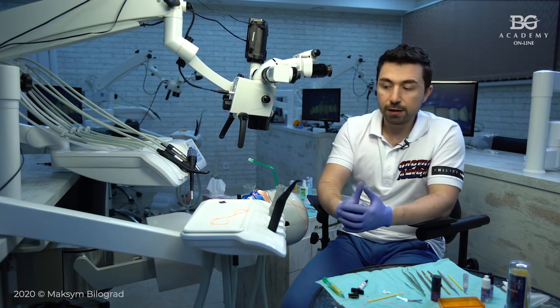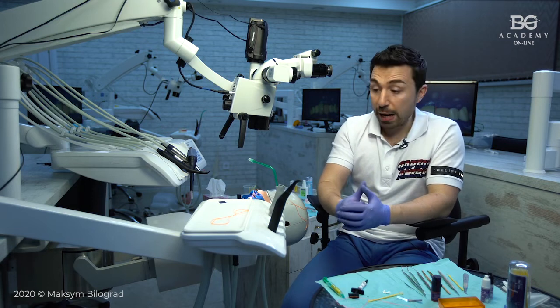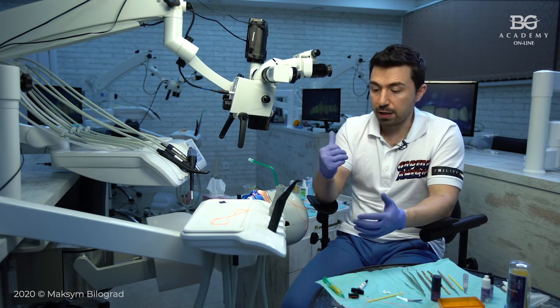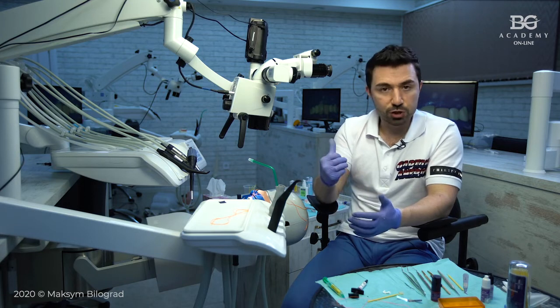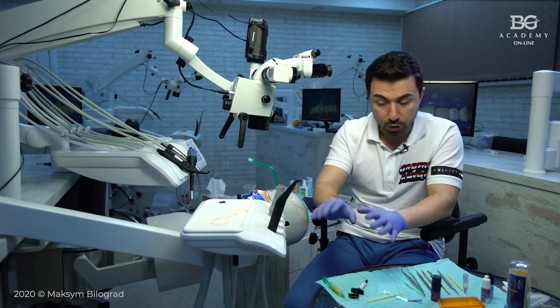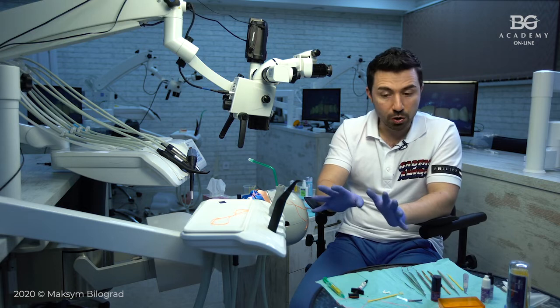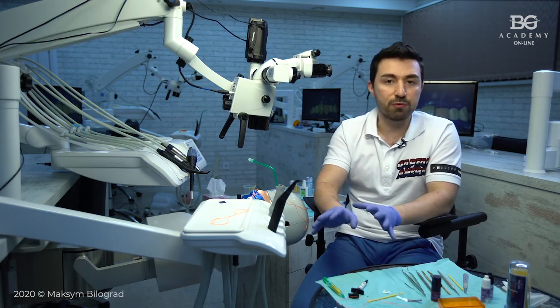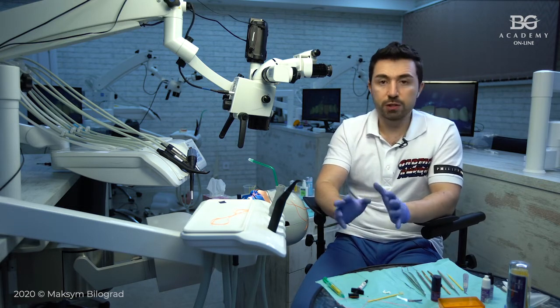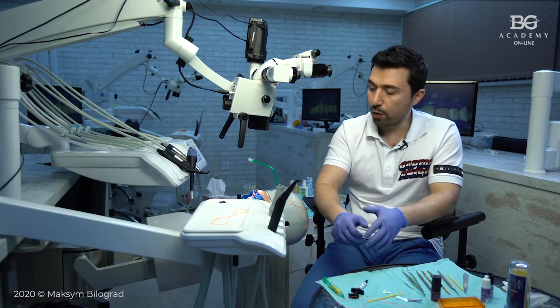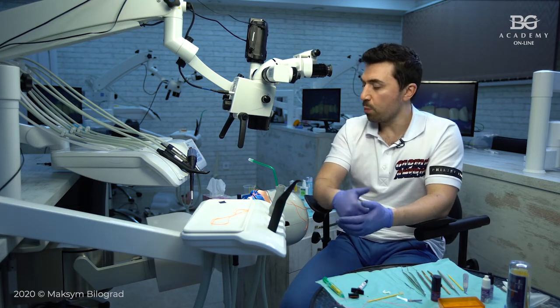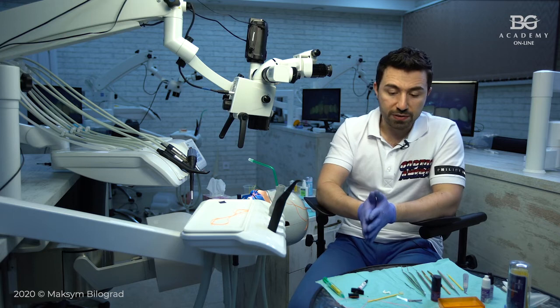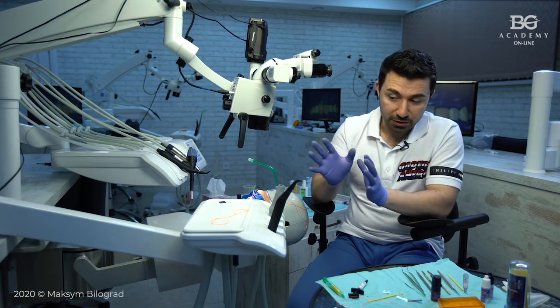We will take 3 different types of preparations: a molar tooth for type 1, and premolars for type 2 and type 3 veneer preparations, step by step live, with deep explanations, with everything as this time.